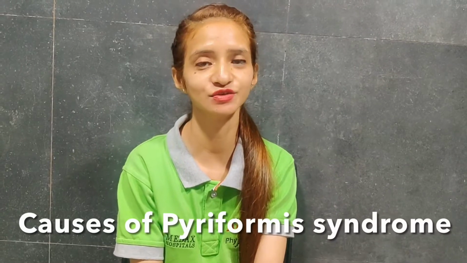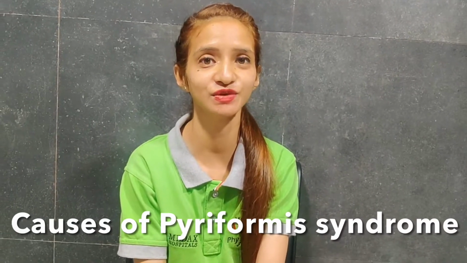What are the causes and symptoms of piriformis syndrome? The cause of piriformis syndrome is usually unknown, but we do have a few suspected causes such as muscle spasm, tightness of the muscle, swelling of the muscle, and bleeding in and around the piriformis muscle. So these are the causes.